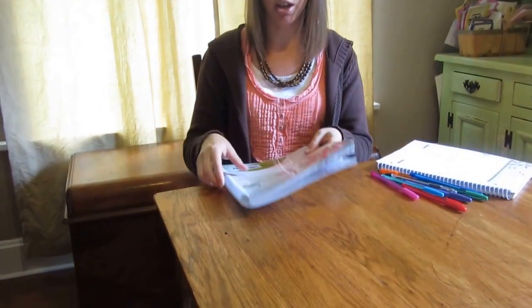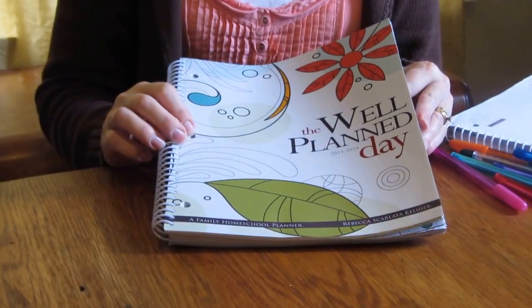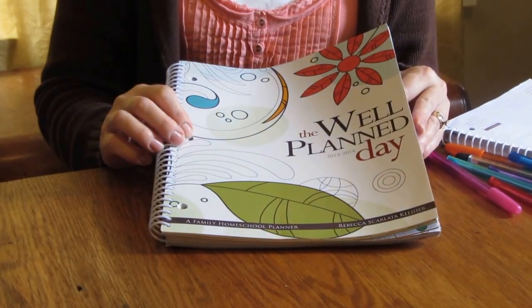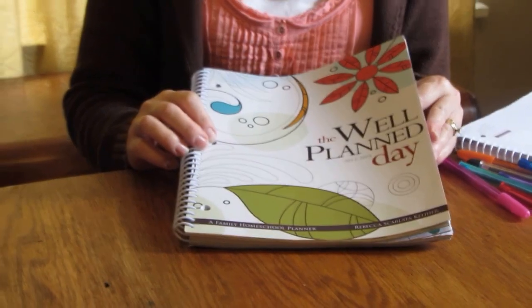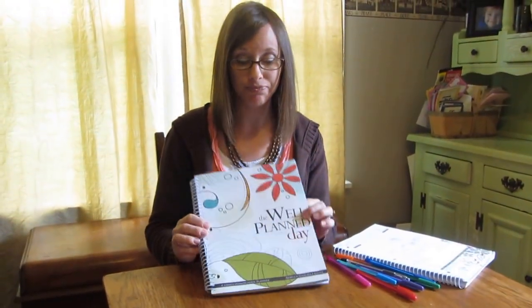I use a well-planned day planner, which is a planner specifically designed for homeschool moms, but there are many of these on the market, and so you just have to find one that works for you. I happen to love this one, so I've been using it for the last couple of years, and I'll provide a link for that on my blog as well.